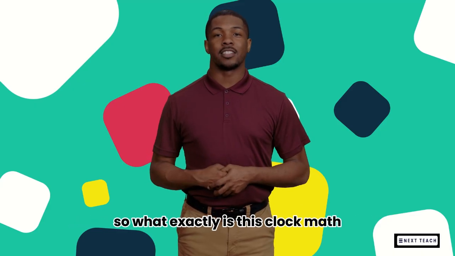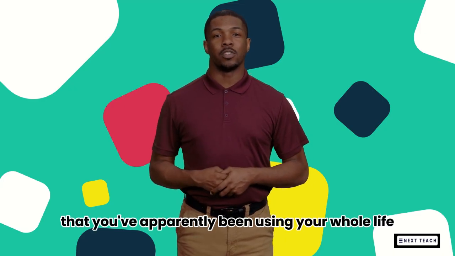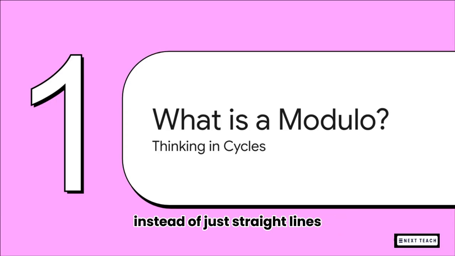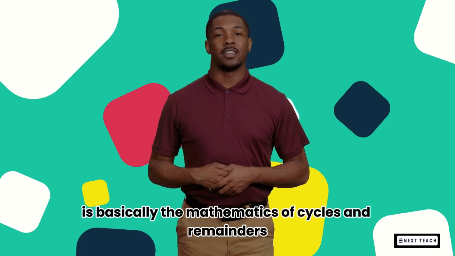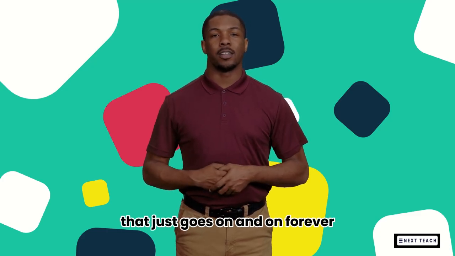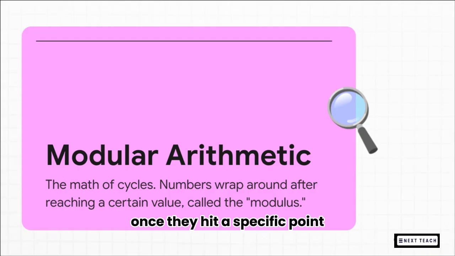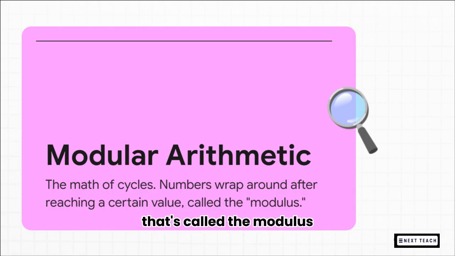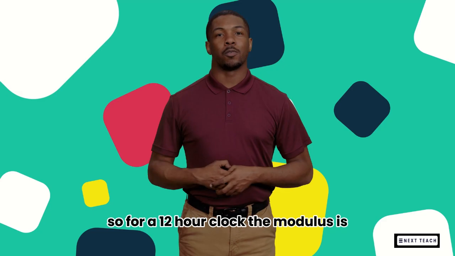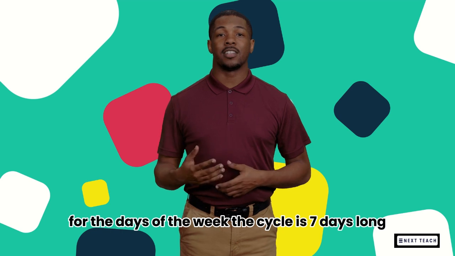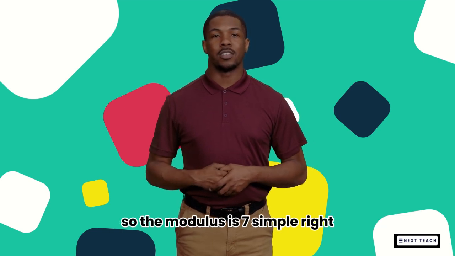Okay, so what exactly is this clock math that you've apparently been using your whole life? Well, it all comes down to thinking in cycles instead of just straight lines. Modular arithmetic is basically the mathematics of cycles and remainders. Instead of a number line that just goes on and on forever, these numbers wrap around once they hit a specific point. And that special value, the one where everything resets and starts over, that's called the modulus. So for a 12-hour clock, the modulus is, you guessed it, 12. For the days of the week, the cycle is 7 days long, so the modulus is 7.